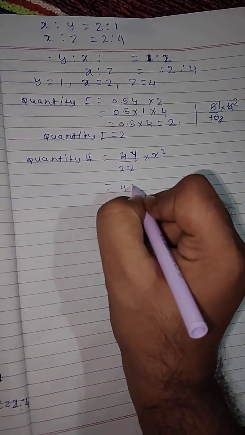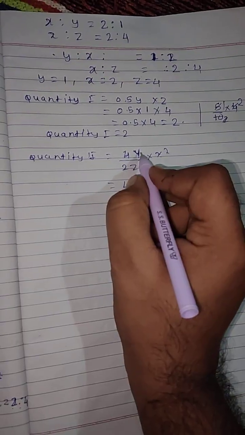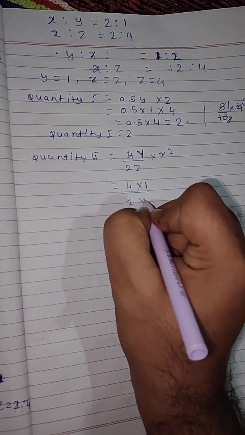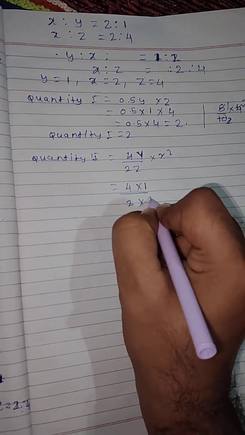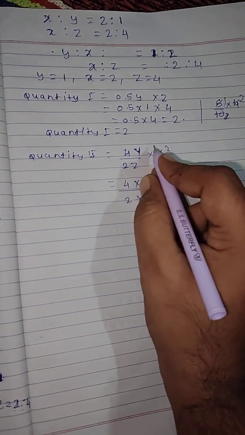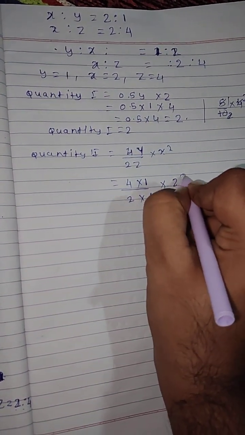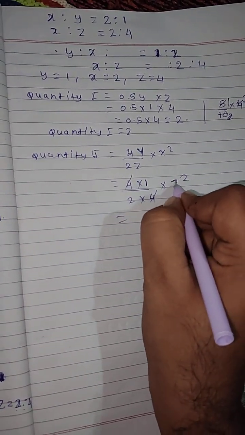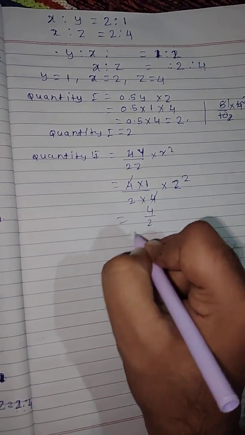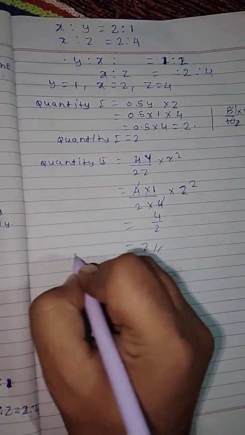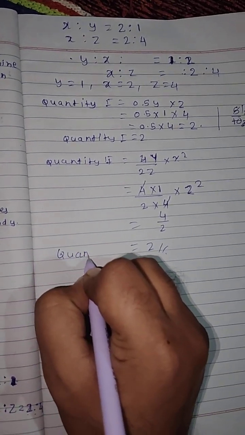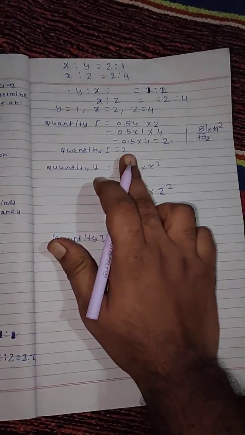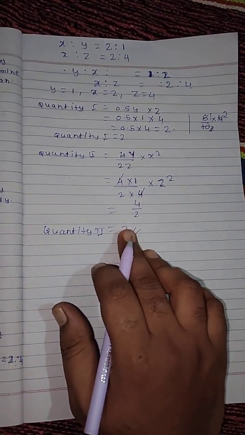So 4 as it is, the value of y is 1, over 2 into z, z is 4, into x is 2, so 2 square. So 4 and 4 will cancel, 2 square is 4, 4 by 2 is 2. So quantity 2 is 2. Quantity 1 and quantity 2 are both equal.